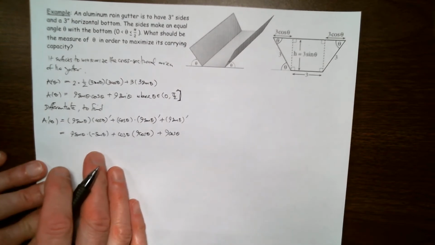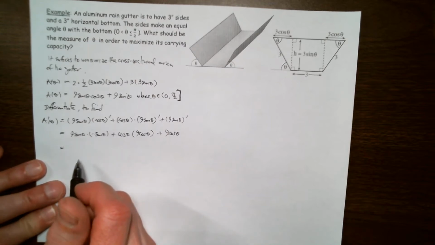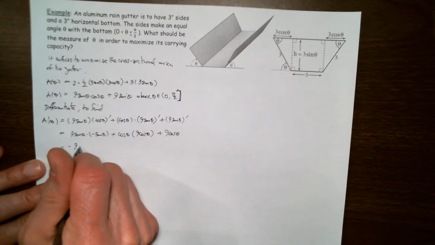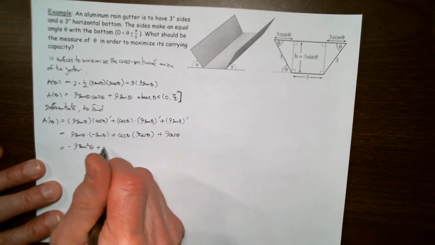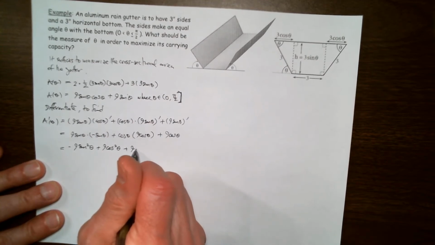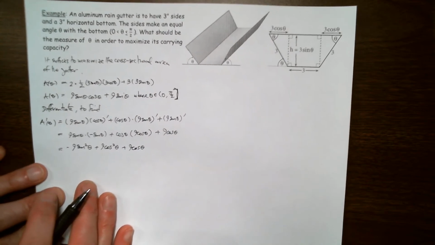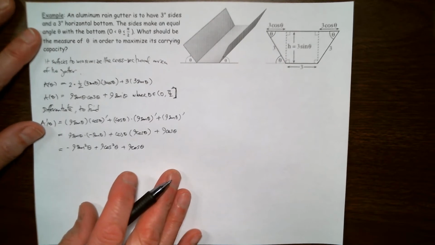So this is a formula for A prime of theta, but let's simplify it a little further. The first product is minus 9 sine squared theta plus 9 cosine squared theta, and then plus 9 cos theta. So this is now our formula for the derivative of area.